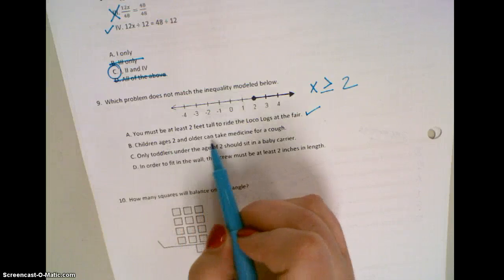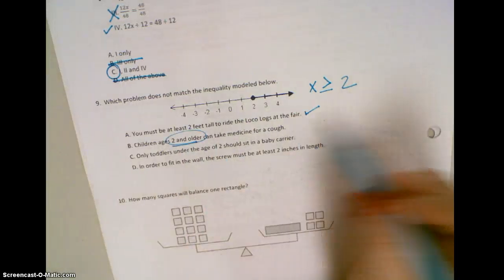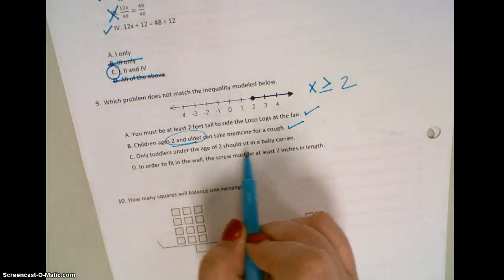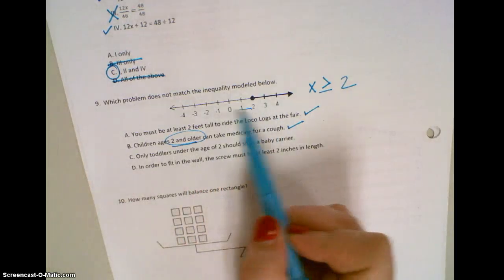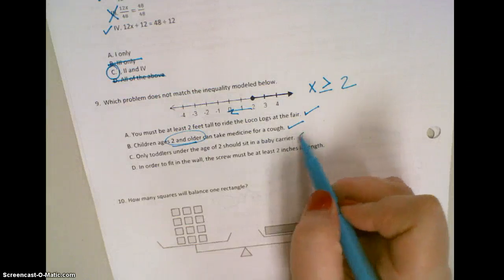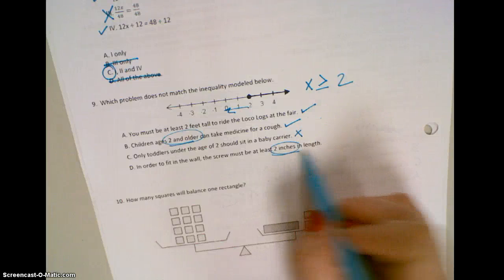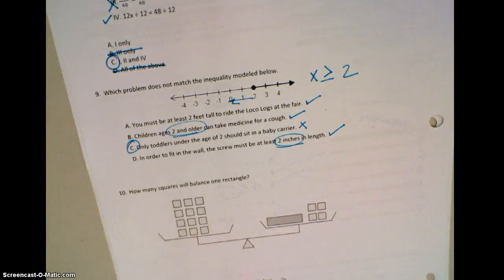Children ages 2 and older can take medicine for a cough. Good. Only toddlers under the age of 2 should sit in a baby carrier. Well, that would be less than 2, so that one does not work. In order to fit in the wall, a screw must be at least 2 inches in length. That works. So the one that does not work would be C.